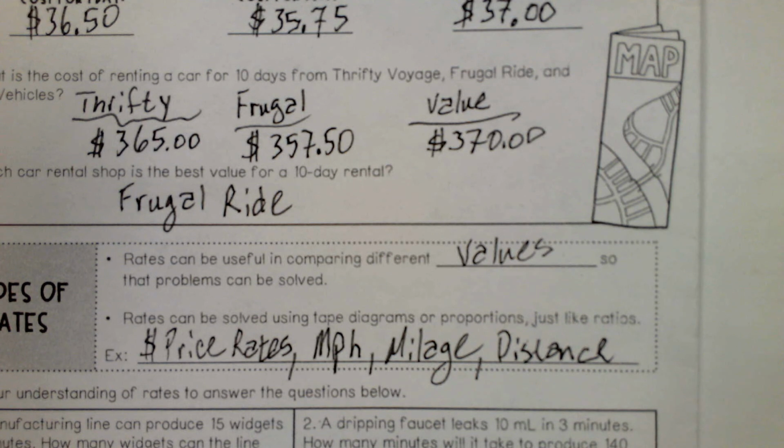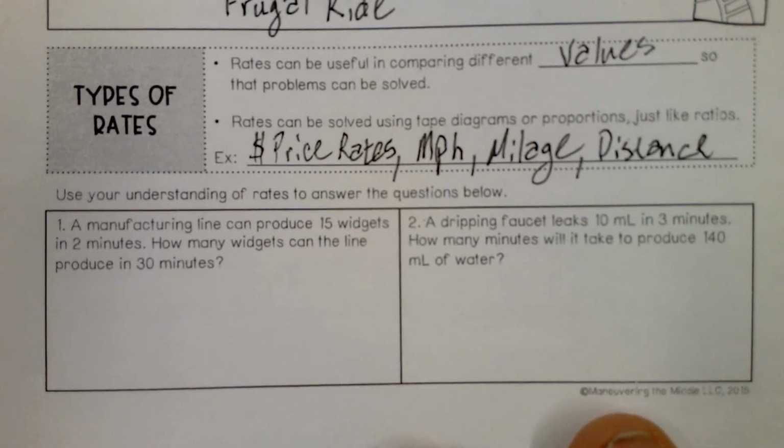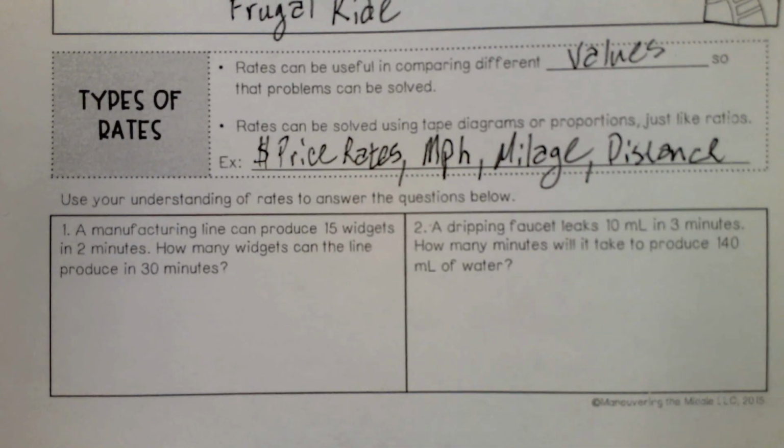Okay, so this is a good question for you to work with your partner. So, what strategy could we use maybe? Ezra, explain. What would your thought process be? Like 15 widgets in 2 minutes.